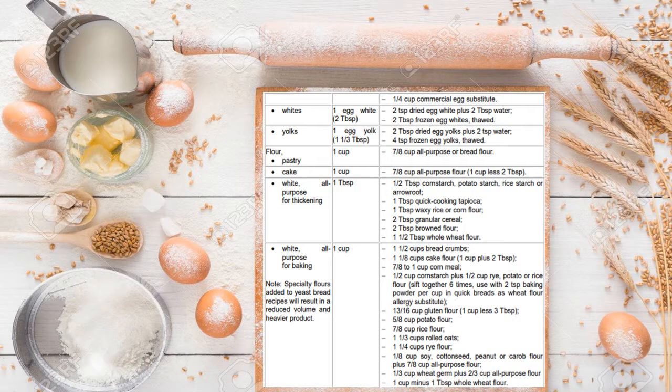White all-purpose for baking, 1 cup: 1 and 1/2 cups breadcrumbs, 1 and 1/8 cups cake flour, or 1 cup plus 2 tablespoons, 7/8 to 1 cup cornmeal, or 1/2 cup cornstarch plus 1/2 cup rye, potato or rice flour. Sift together 6 times and use with 2 tablespoons baking powder per cup in quick breads as a wheat flour allergy substitute. Also 13/16 cup gluten flour, or 1 cup less 3 tablespoons.